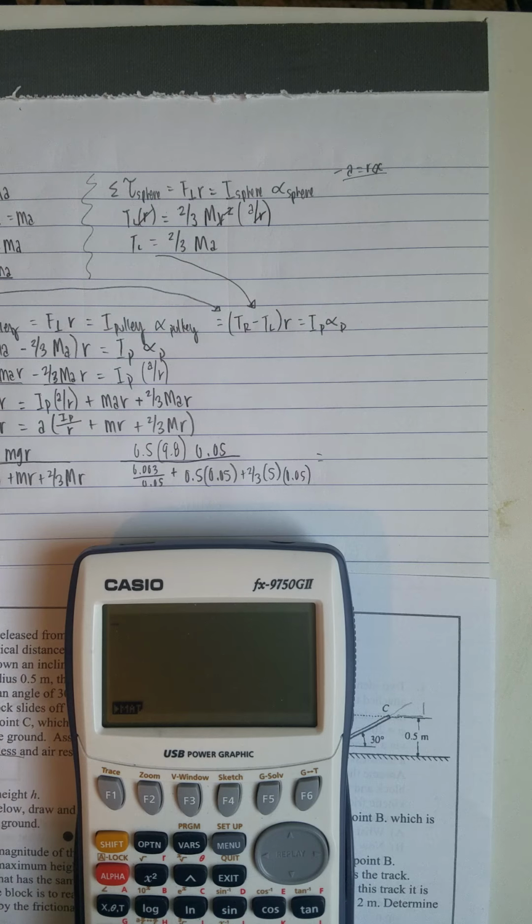Okay, so now part B. Find the time it takes to fall 80 centimeters. So you can just go ahead and set up your distance formula: vi t plus 1/2 a t squared.